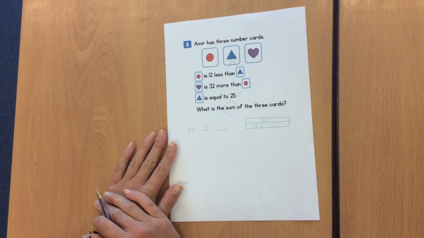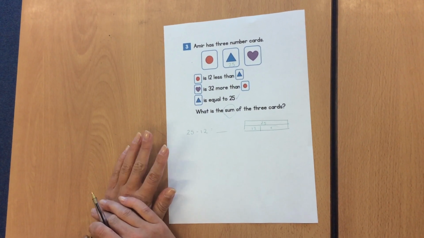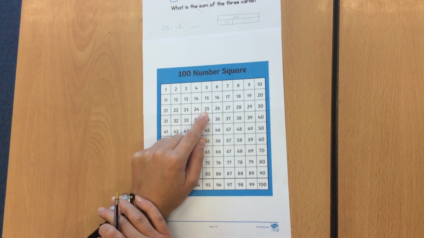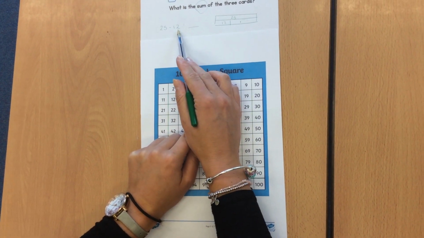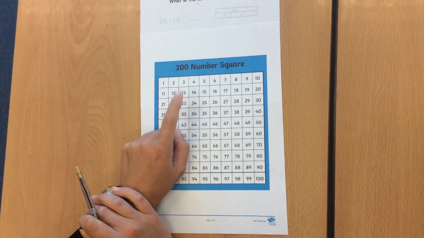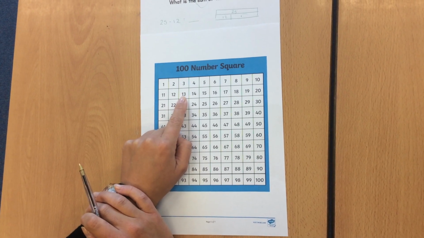So I've got a couple of methods to show you in case you're not sure. I've got my 100 square here. So 25 take away 12. I can start off at 25 and I'm going to take away the ones and then the 10. So I'm going to take away 2 ones and then 1 10. It gets me to 13.